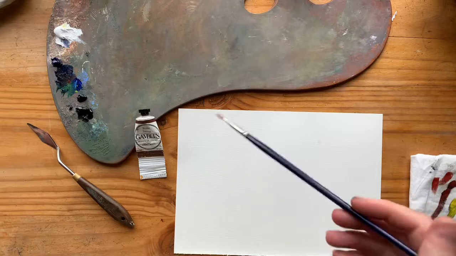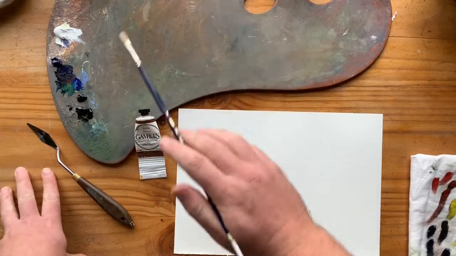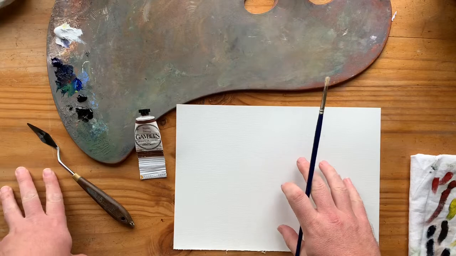So that will be the final part of this exercise.